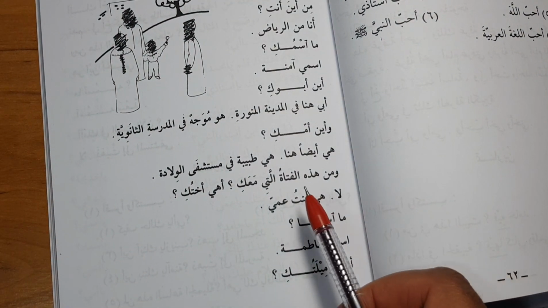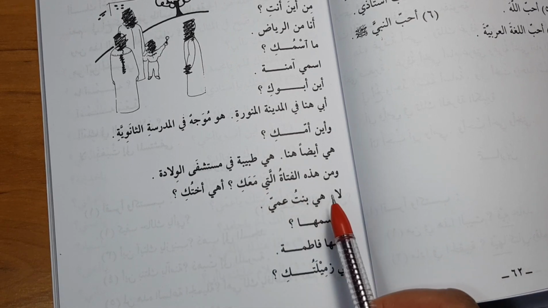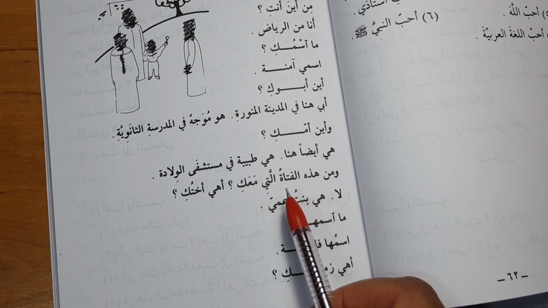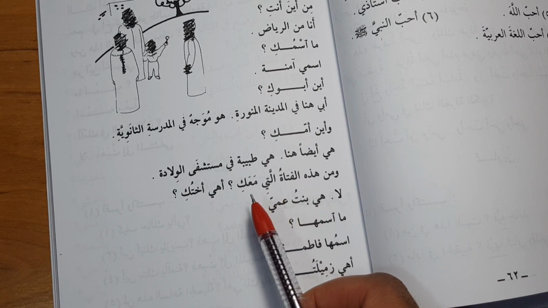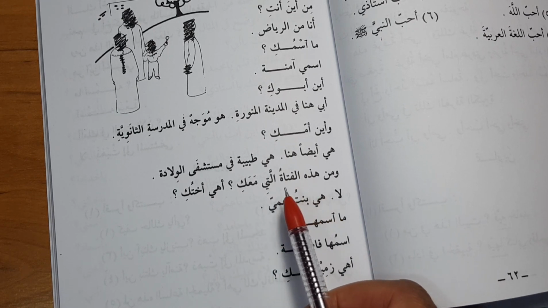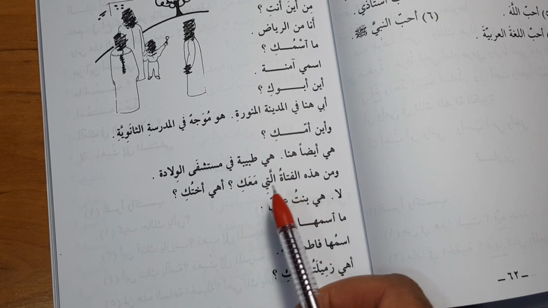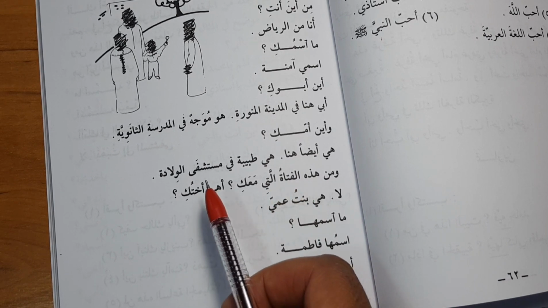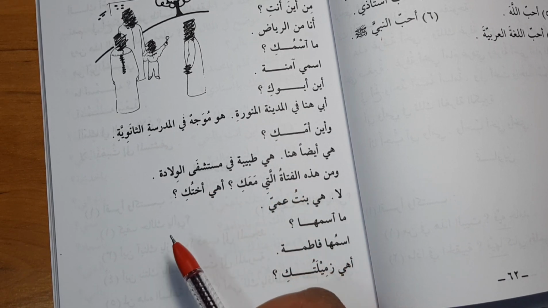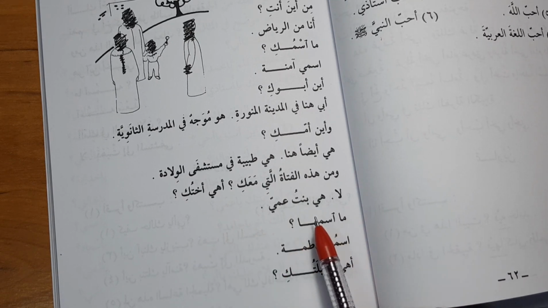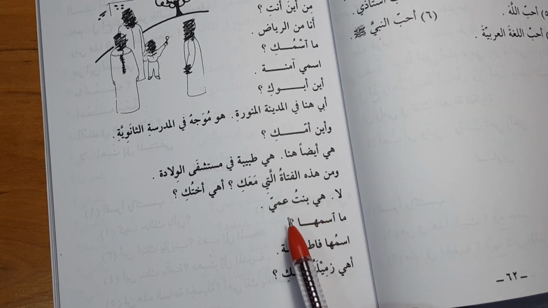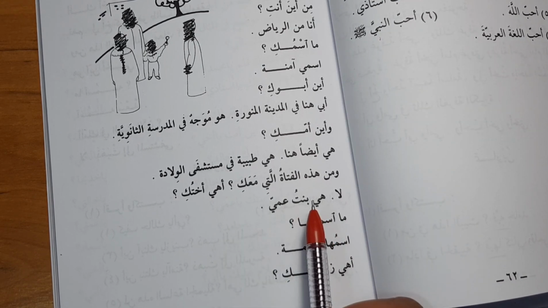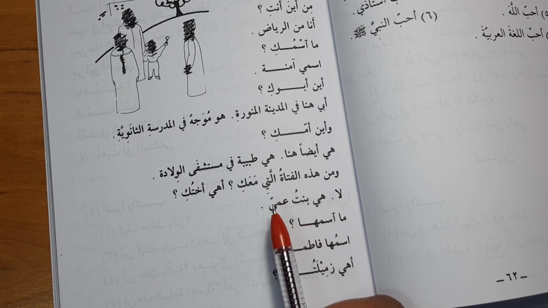وَمَنْ هَذِهِ الْفَتَاةُ الَّتِي مَعَكِ, and who is this young girl who is with you? Remember, we translate الَّتِي as who or which or that. أَهِيَ أُخْتُكِ, is she your sister? لَا هِيَ بِنْتُ عَمِّي, she is my cousin. Bintu ammi, the daughter of my uncle.